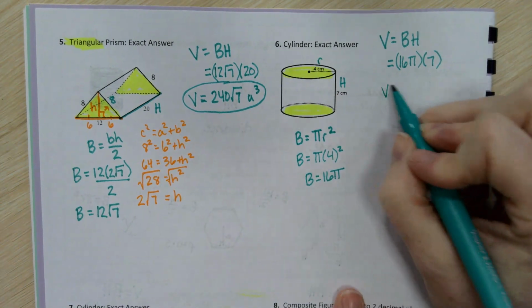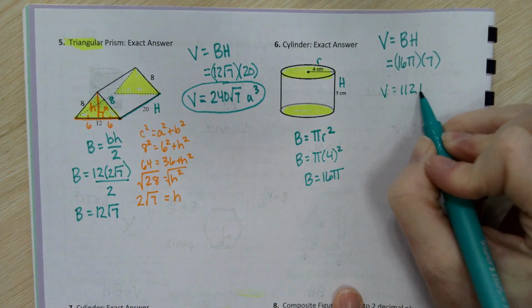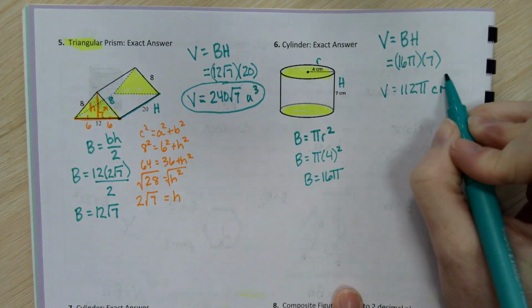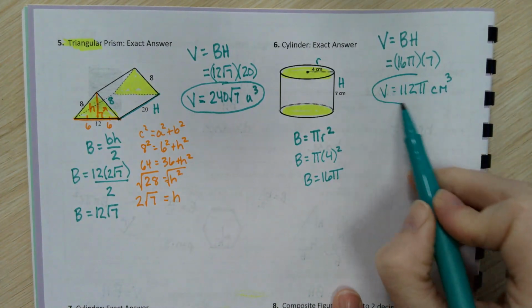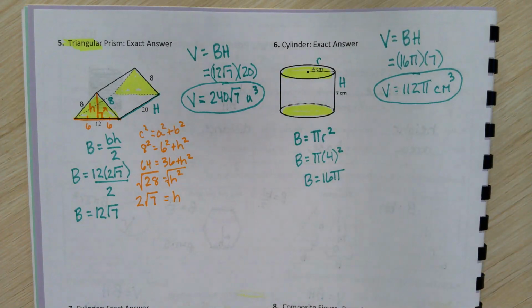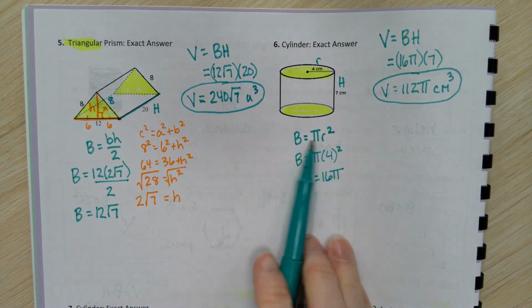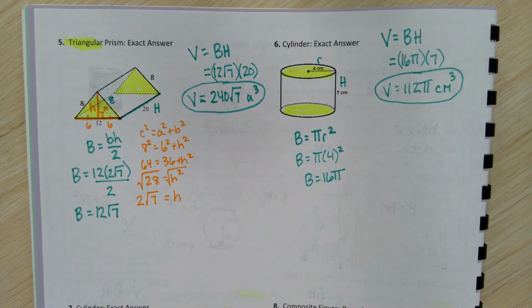And then volume will turn out to be 112 pi. Cubed centimeters this time. So very similar to the prism, except we're using pi r squared as our area formula for the base instead of some of the other triangle, rectangle, pentagon, or hexagon formulas.